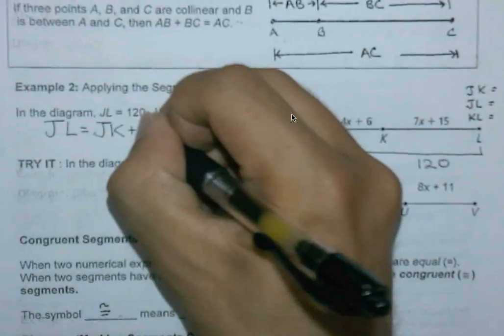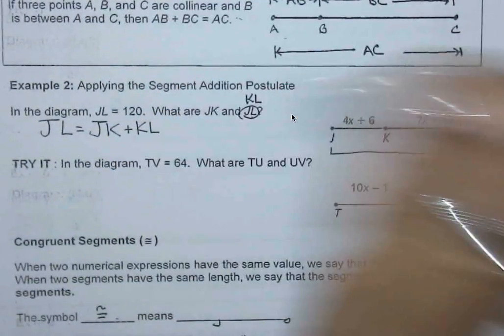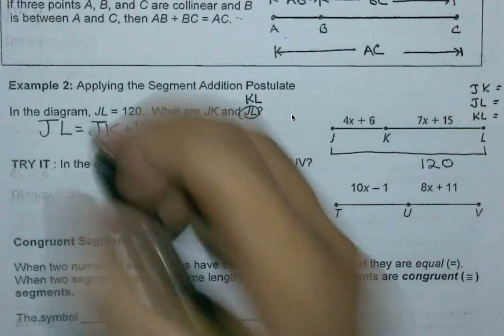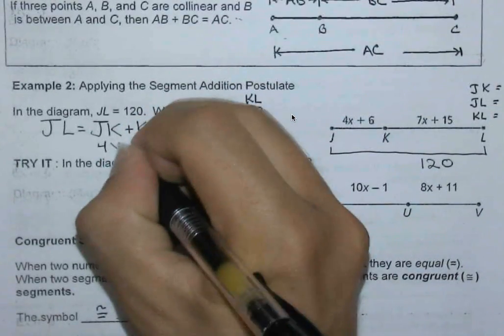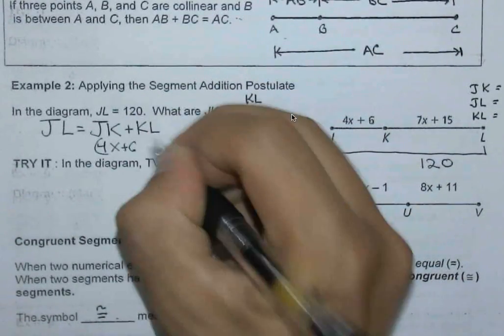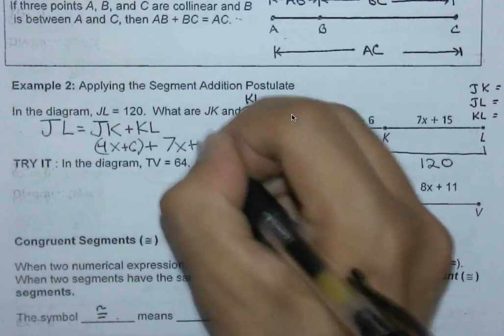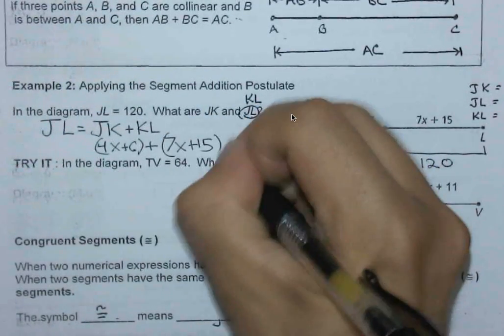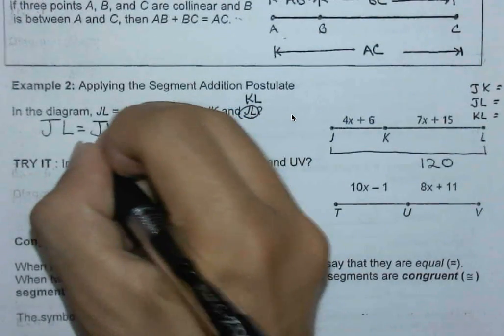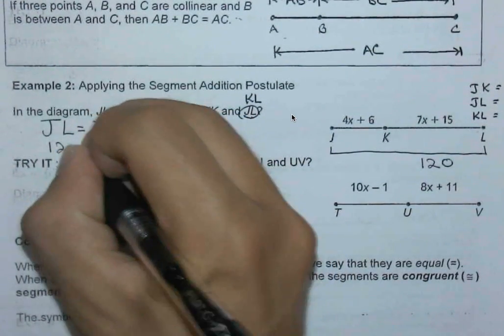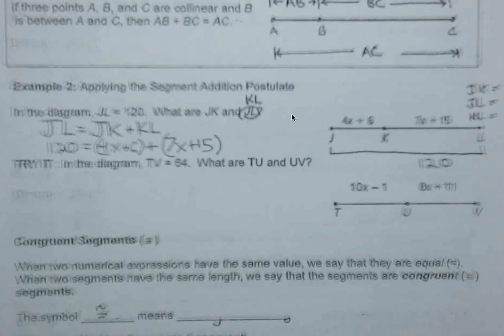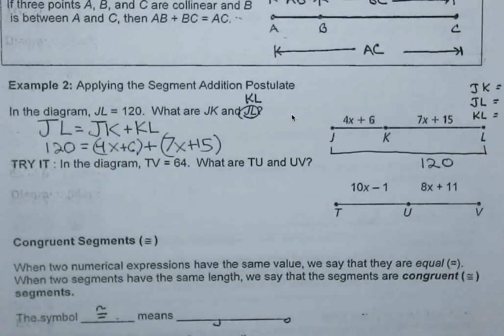K to L. Yep. So what do we know? We know J to K could be 4x plus 6. We know that K to L is 7x plus 15. And we also know that J to L is 120. So recall some algebra. What can we combine here?